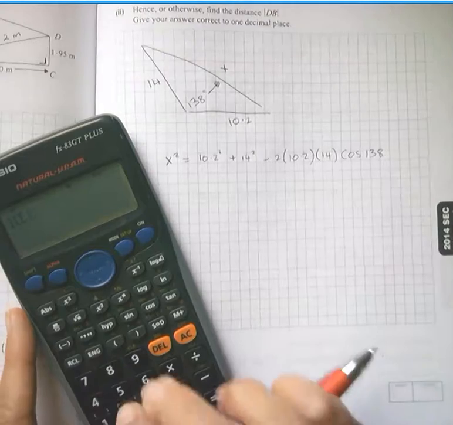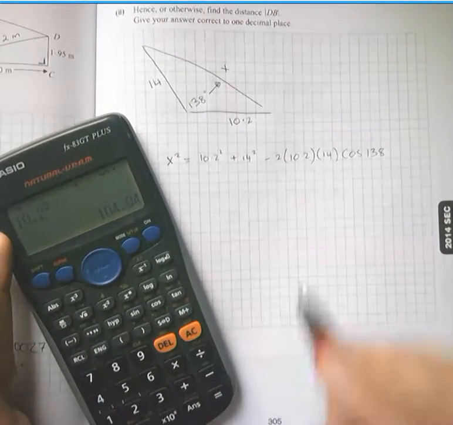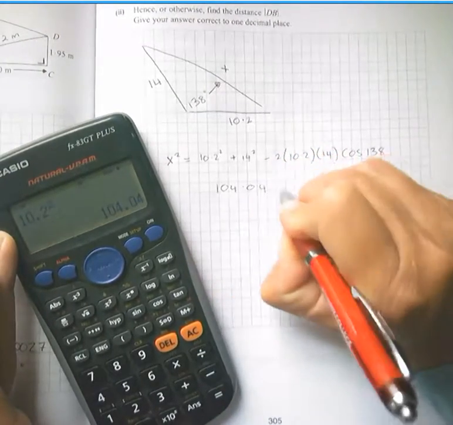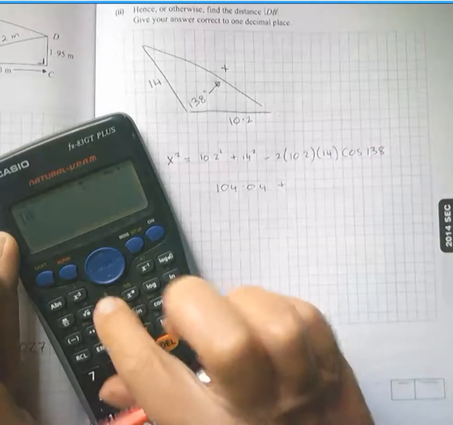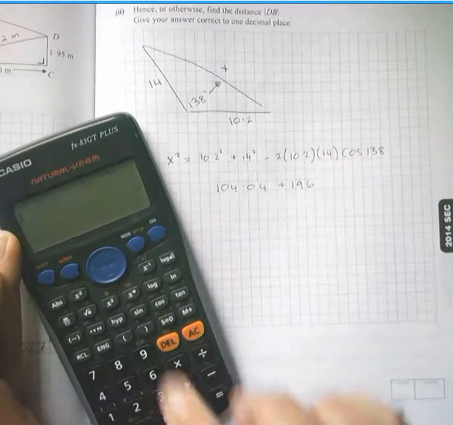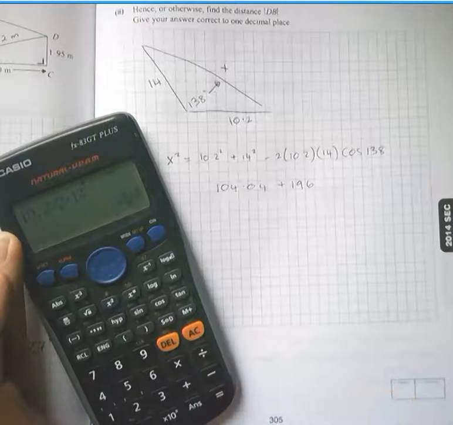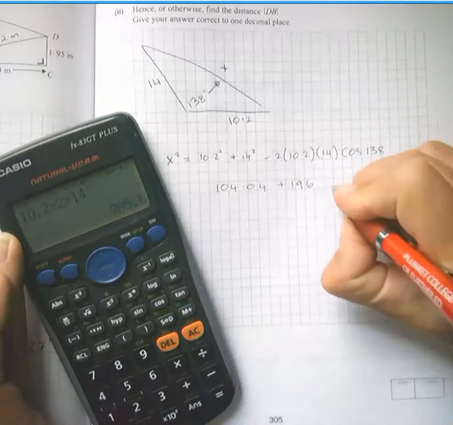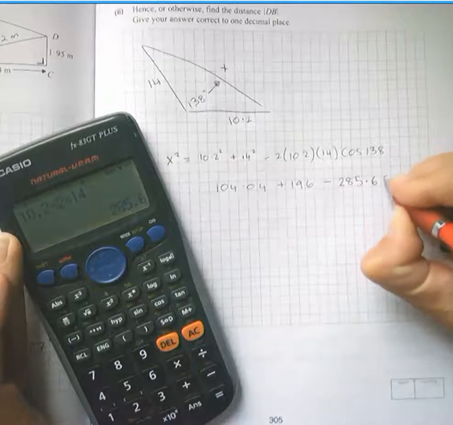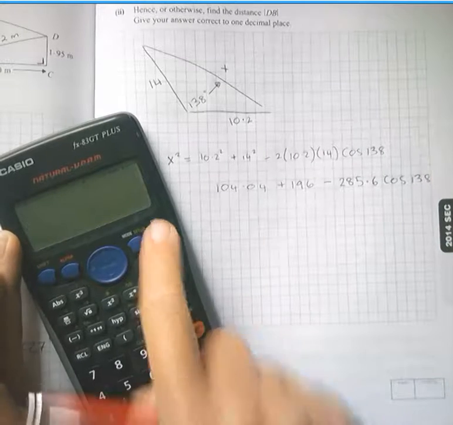Then on the calculator, I'd advise you to just do out the squared bits first. 10.2 squared is equal to 104.04. 14 squared is equal to 196. 10.2 times 2 times 14 is 285.6, times cos 138.